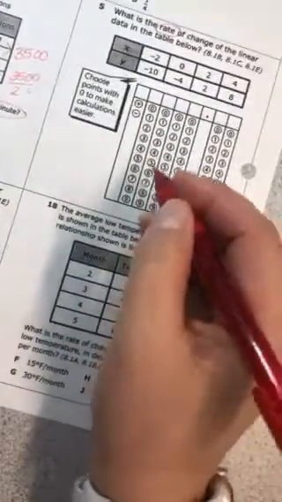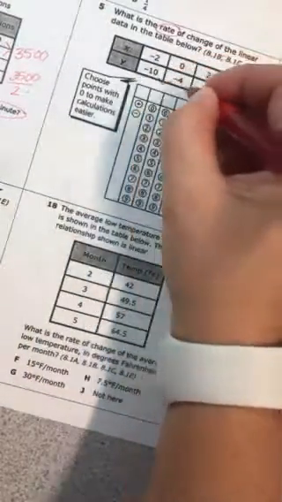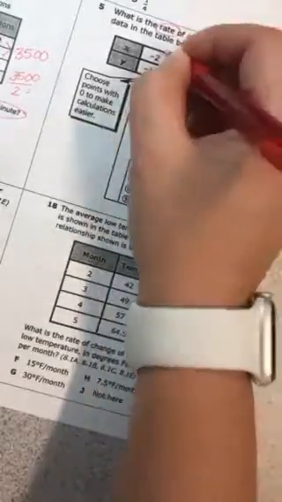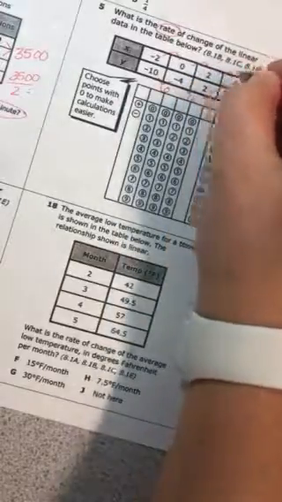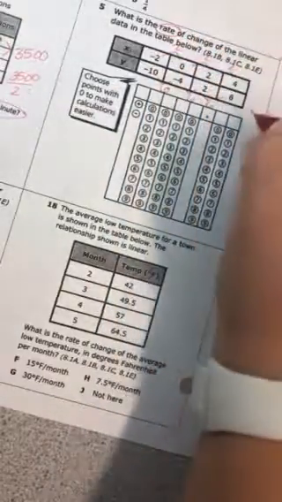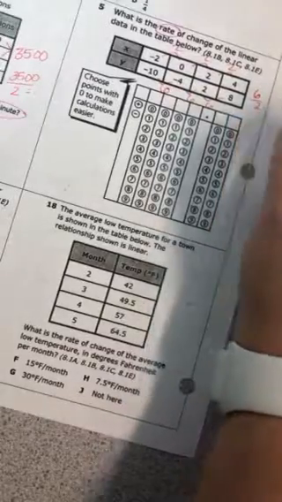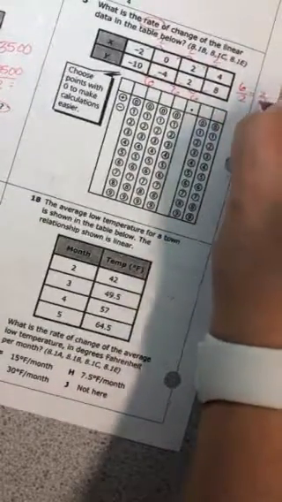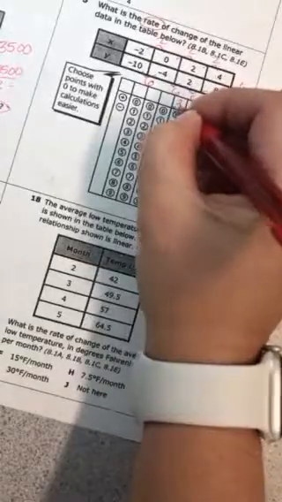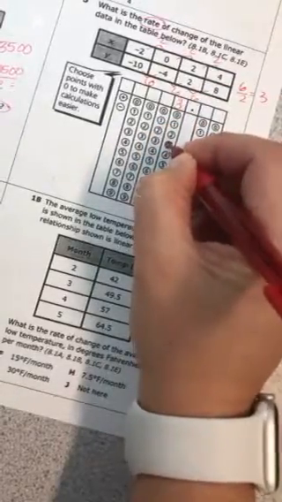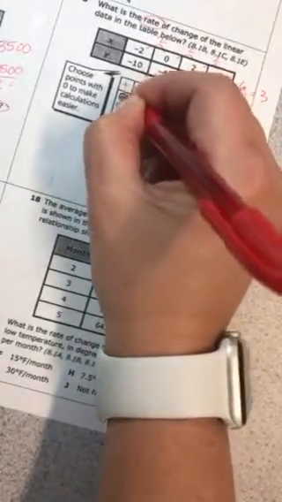Next one, rate of change. So same thing, looking for the slope. The change in y, it's going up by 6 each time. The change in x, it's going up by 2 each time. So the slope is change in y over change in x, which simplifies to 3. So you would bubble that right here before the decimal, and it's a +3, so you would bubble the positive sign. You don't have to bubble the rest of the zeros.